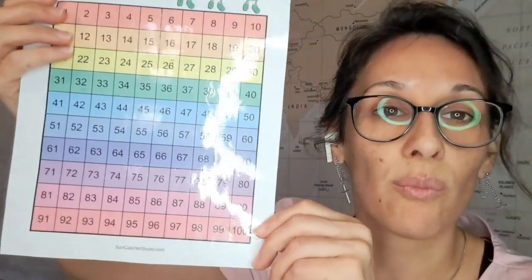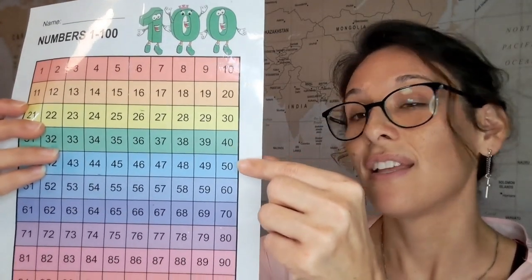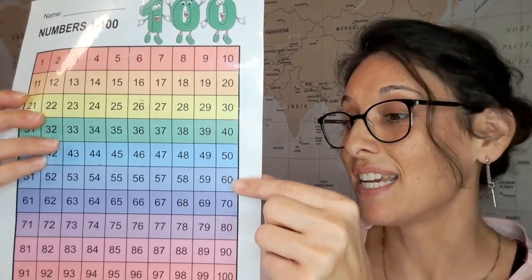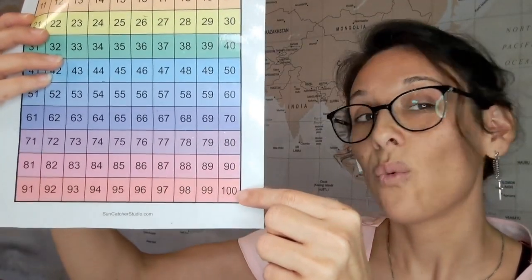Okay, now we're going to go over some flashcards just to help you remember your numbers. Now we're going to count by tens one more time so you know the names of the families, because I might be reminding you of them when we go over the flashcards. Ready? 10, 20, 30, 40, 50, 60, 70, 80, 90, 100.